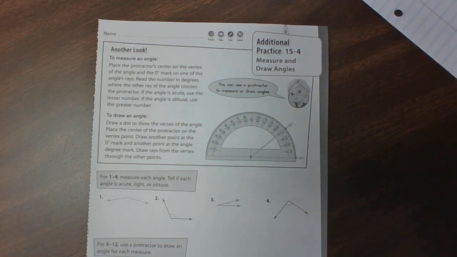All right. Homework. Uh-oh. Let's see. It's still moving. All right, we're good. Make sure that the clock's still ticking.